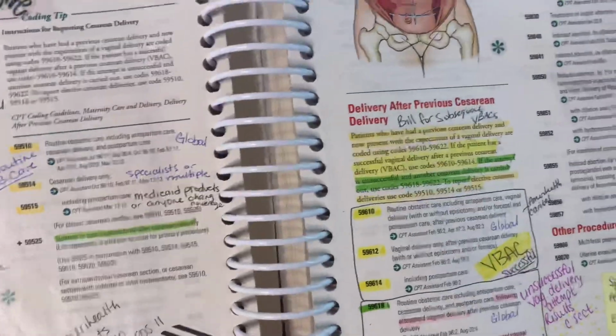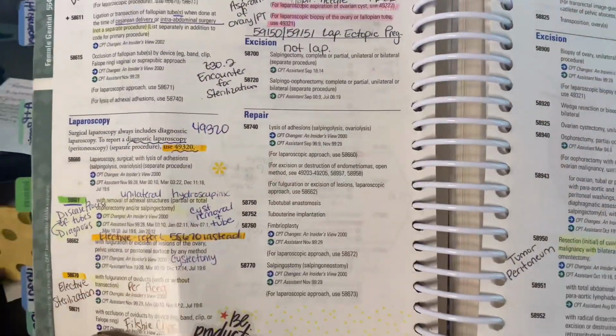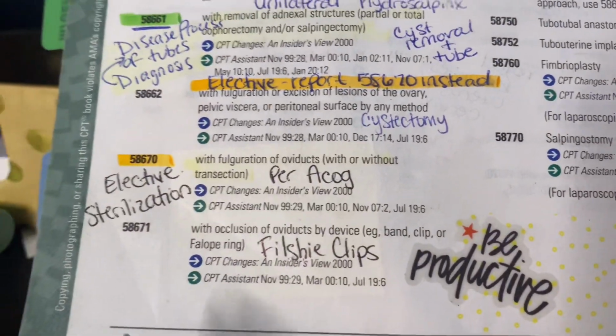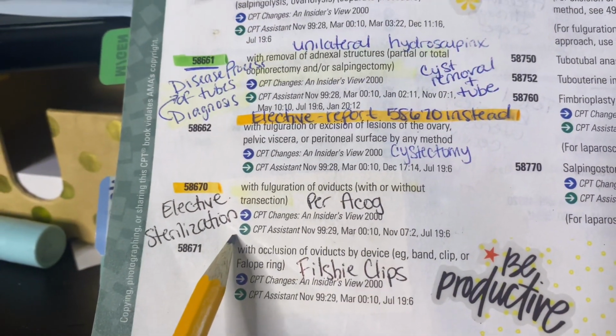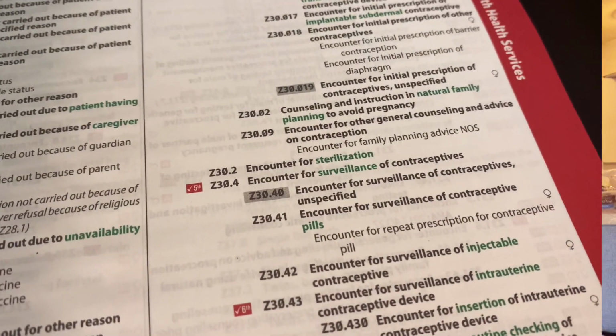We did not remove them, but we burned them. So we are going to be looking at 58670 for my CPT code. And my diagnosis code is Z30.2.